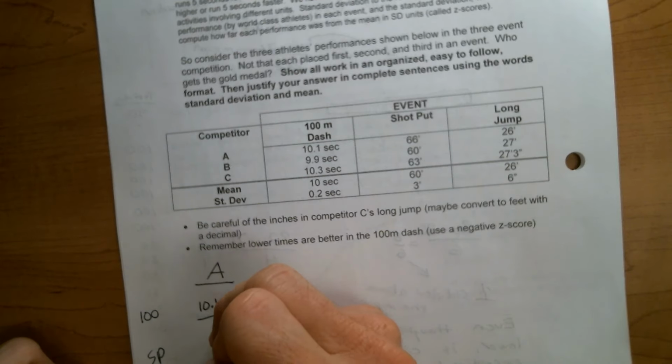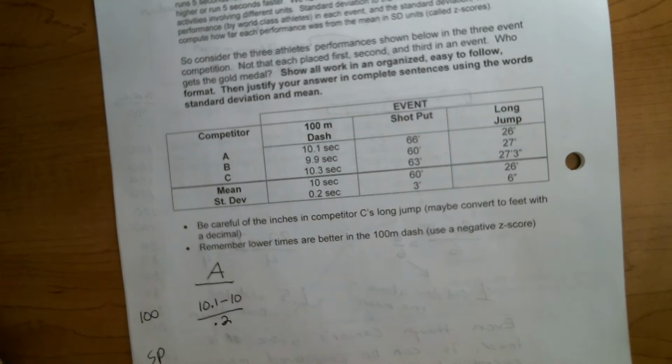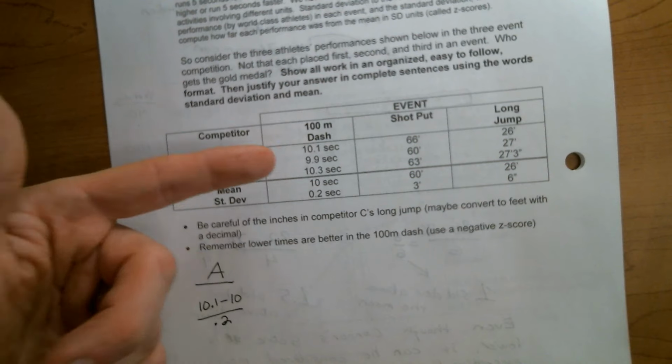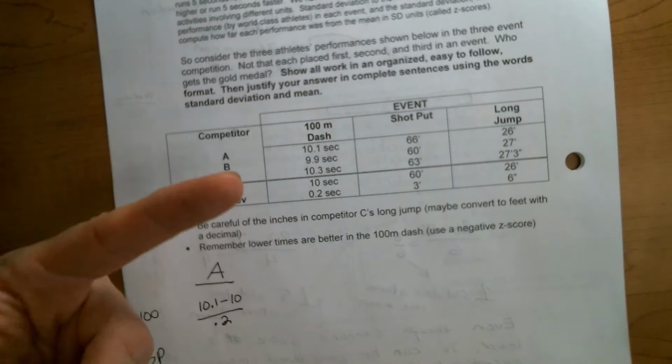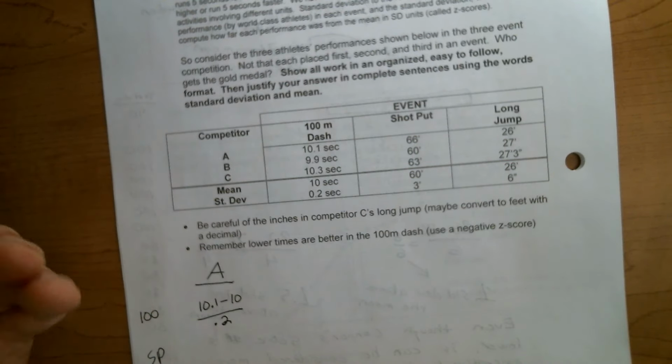Now, this is where you have to just know a little something about running, and not a lot. It's pretty clear, but in running, having a low time is good. You know, in most sports, you want to have higher scores, but in running, obviously you want your time to be lower, because lower means faster, which means you won the race.